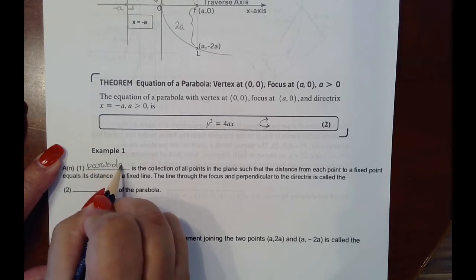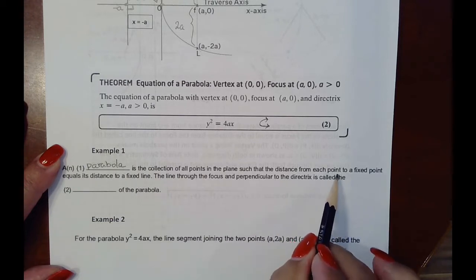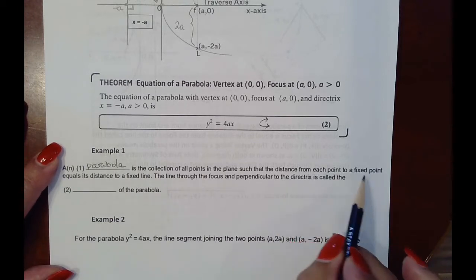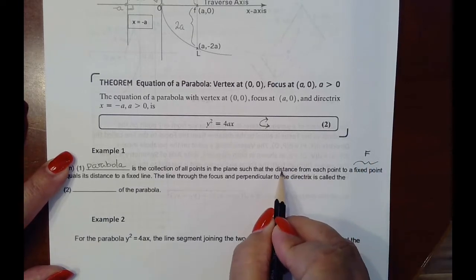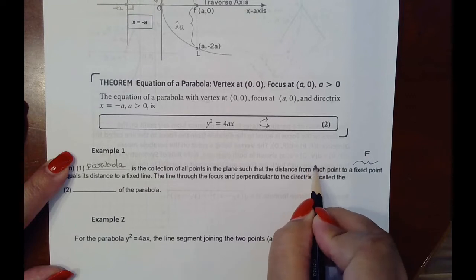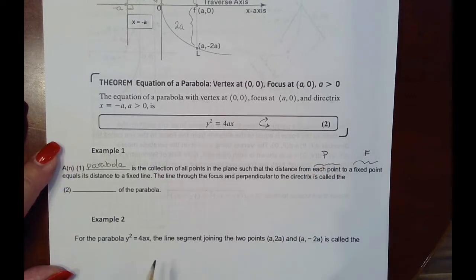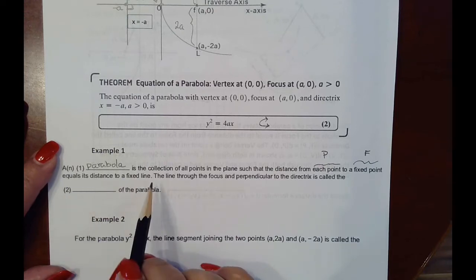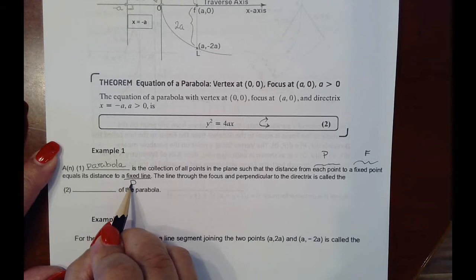It's a collection of points such that the distance from each point on the parabola to a fixed point, which is actually called the focal point or the focus. When they talk about each point, they're talking about any random point on the parabola, equals the distance to a fixed line, and that fixed line is called the directrix.